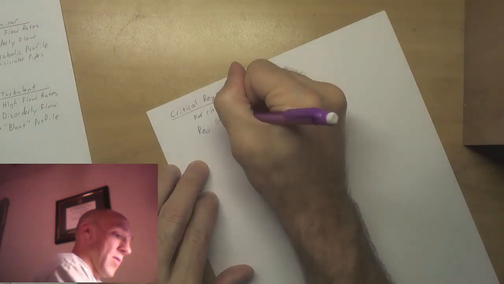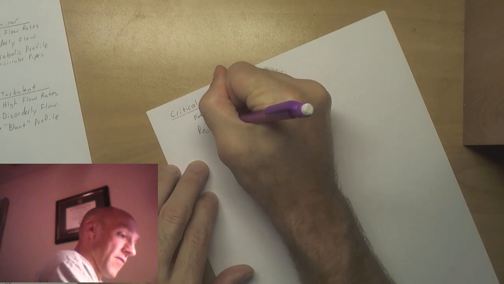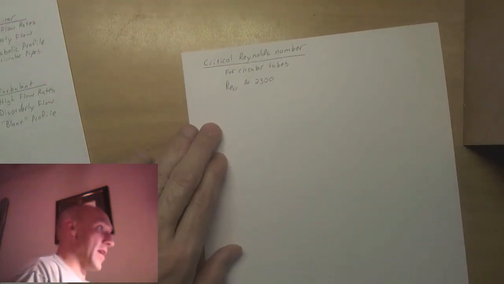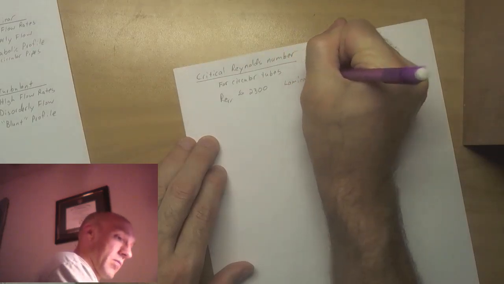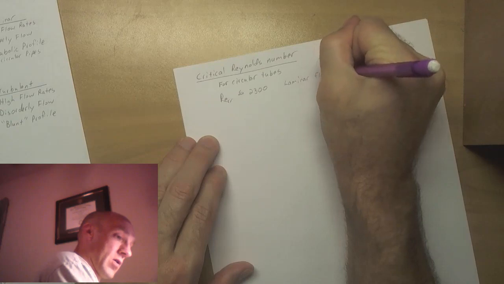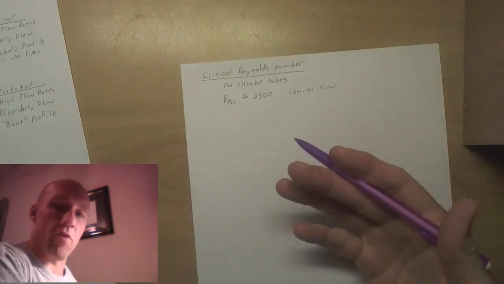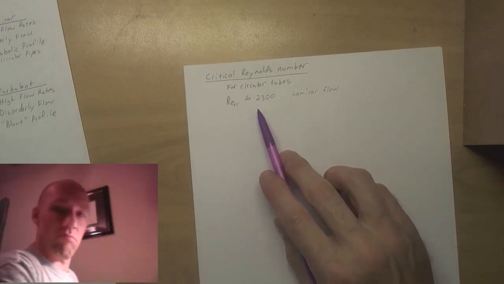So below about 2300, so this is a very approximate sort of empirical situation, all right? This is going to be laminar flow. Meaning that if there are any perturbations in the flow, like you go through a fitting or something like that, those perturbations will not persist very long, okay?